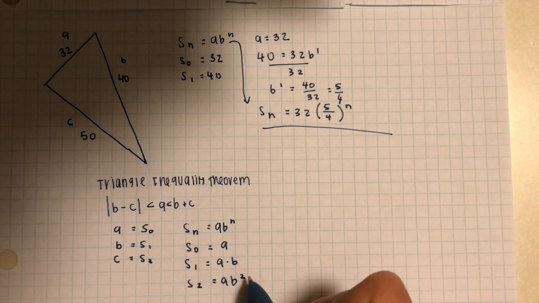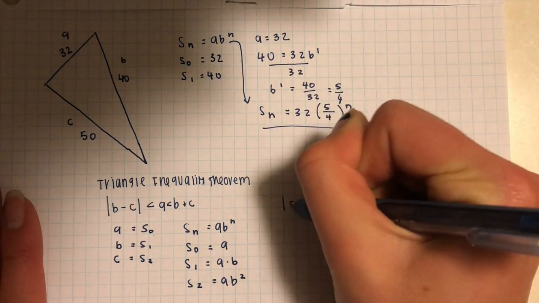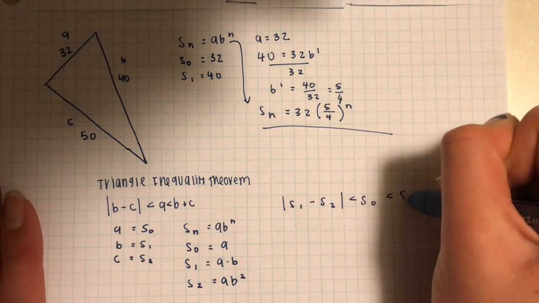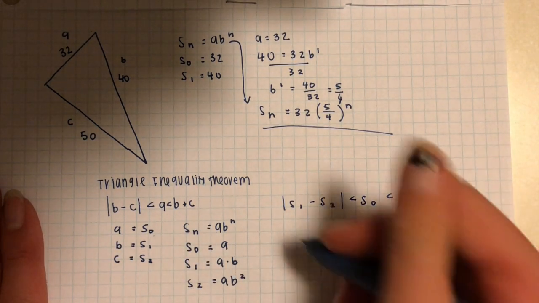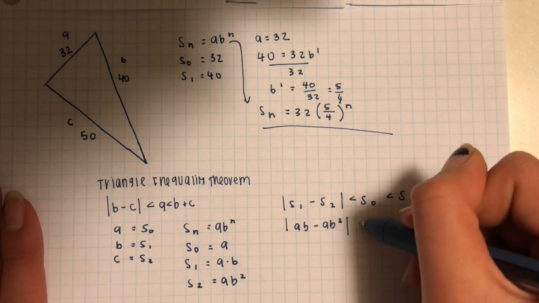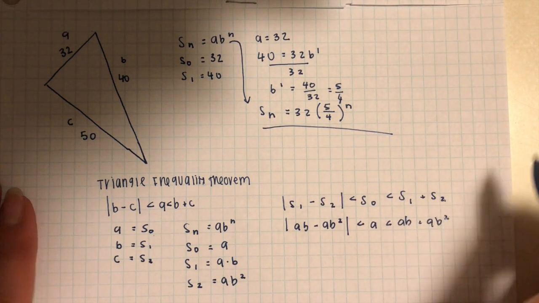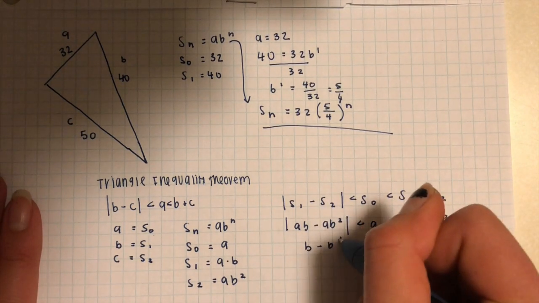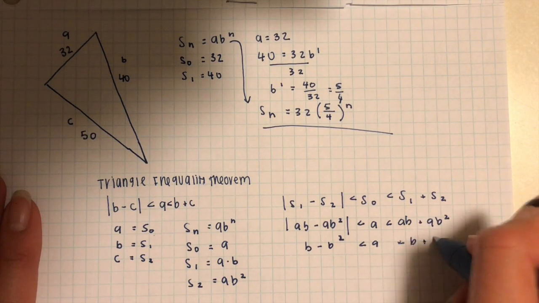Now that we have these values established, we're going to take the triangle inequality theorem and apply it to our problem. So we're going to say that the absolute value of s1 minus s2 is less than s to the 0, which is less than s1 plus s2. Now we're going to take what we know here and establish this problem. So the absolute value of ab minus ab squared is less than a, which is less than ab plus ab squared. Now we're going to factor out a from these expressions. So b minus b squared is less than a, which is less than b plus b squared.